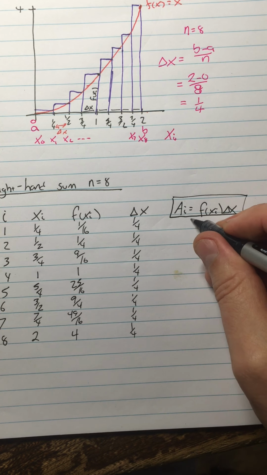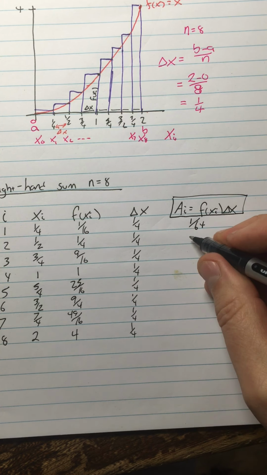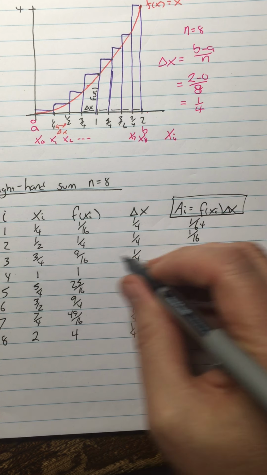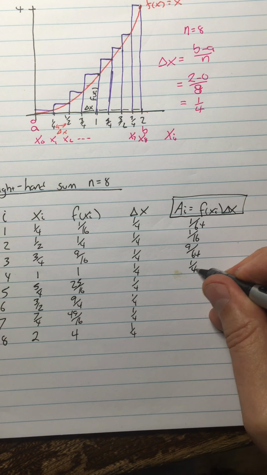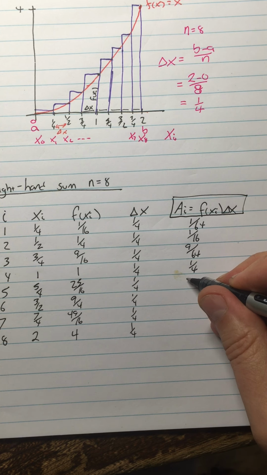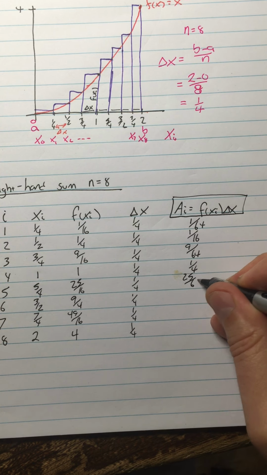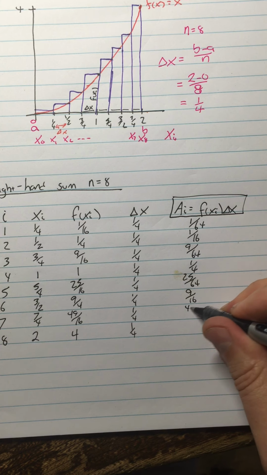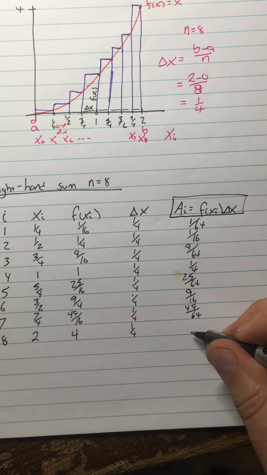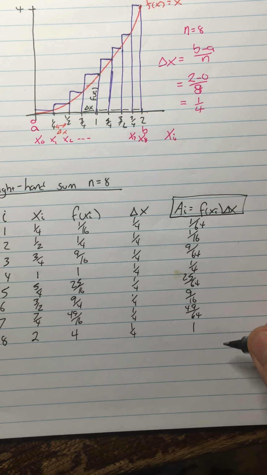1/16 times 1/4 is 1/64. 1/4 times 1/4 is 1/16. 9/16 times 1/4, 9/64. 1 times 1/4, 1/4. 25/16 times 1/4, 25/64. 9/4 times 1/4 is 9/16. 49/16 times 1/4 is 49/64, and 4 times 1/4 is 1. Those are the a sub i's.